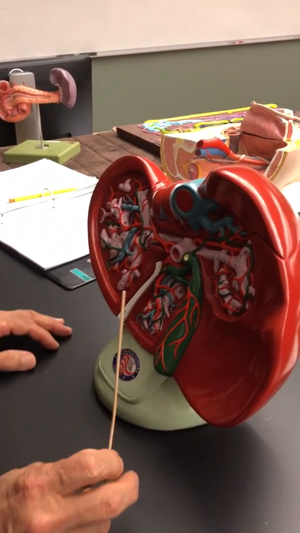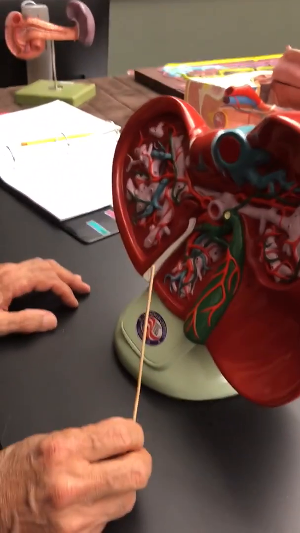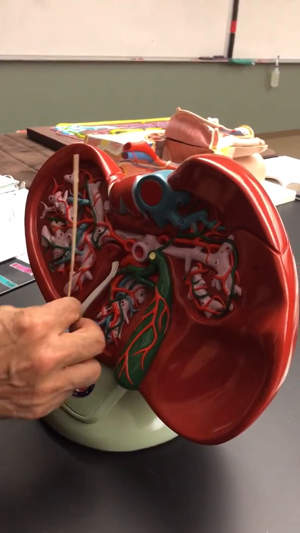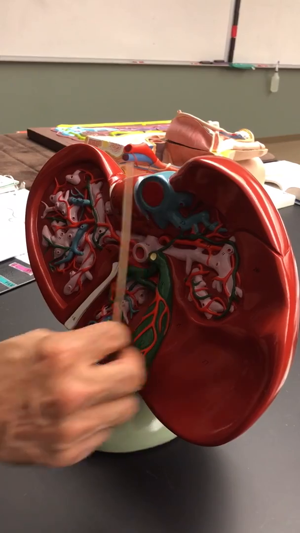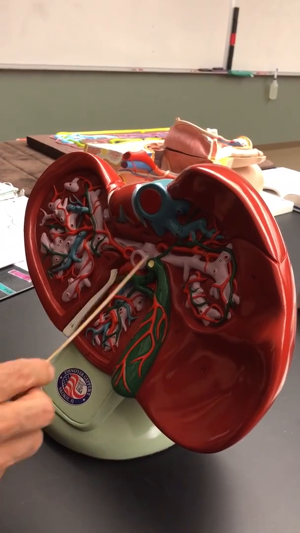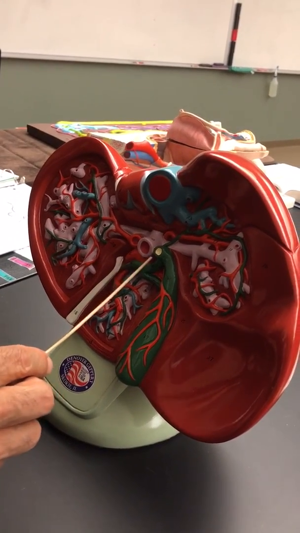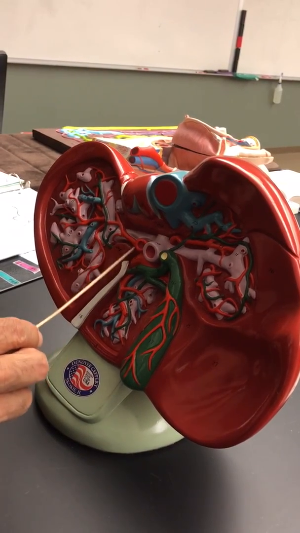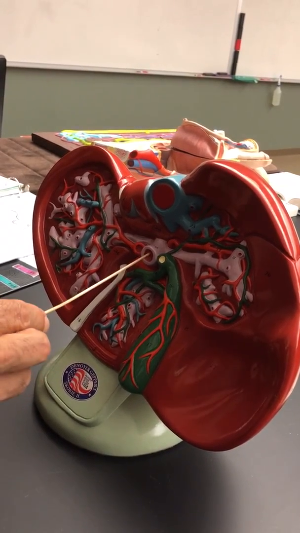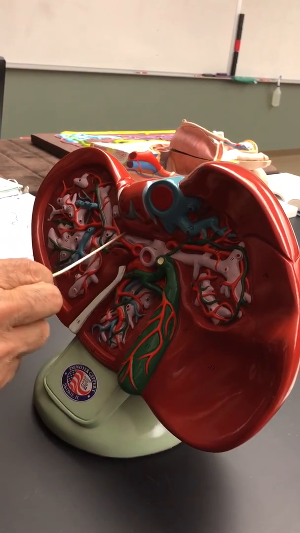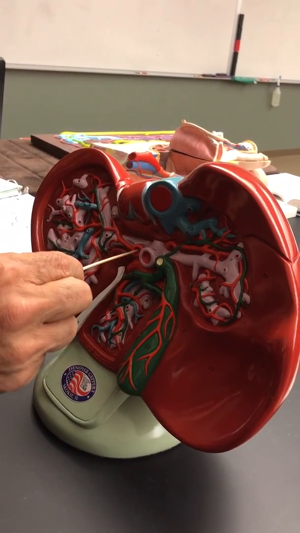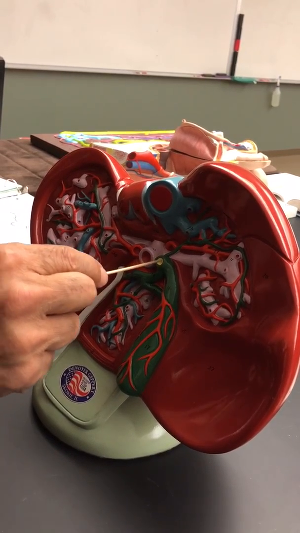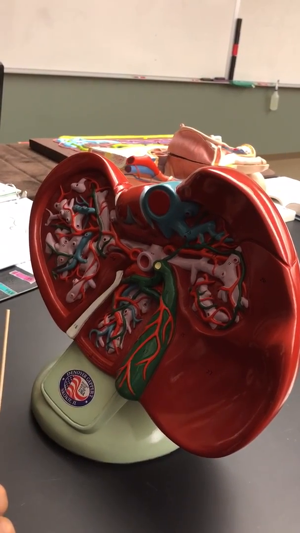Now, on the visceral surface, I said there are fissures. One of them runs horizontally and gives rise to the appearance of the letter H, two vertical and one horizontal. The horizontal is the structure that goes in and out. We call it portal hepatis. It consists of the portal vein that gives rise to the right and left, and this is the proper hepatic, and this is the duct. We call it common bile duct.